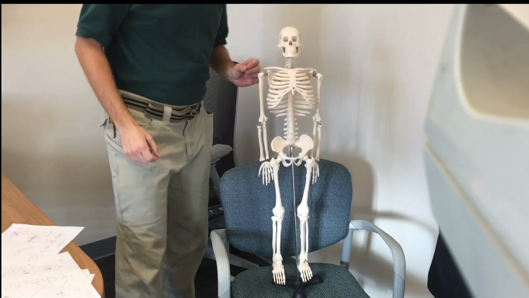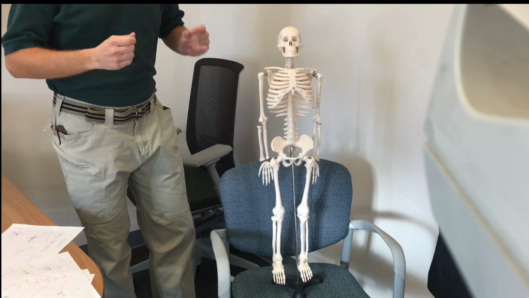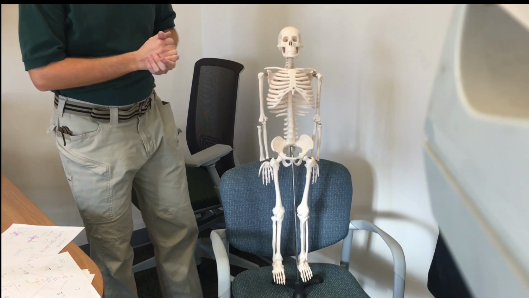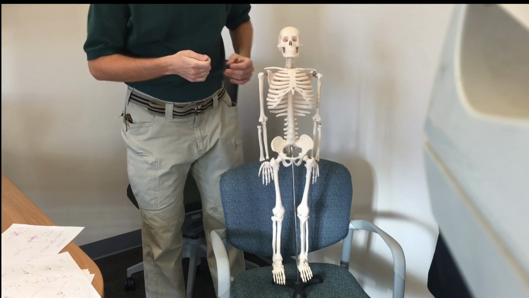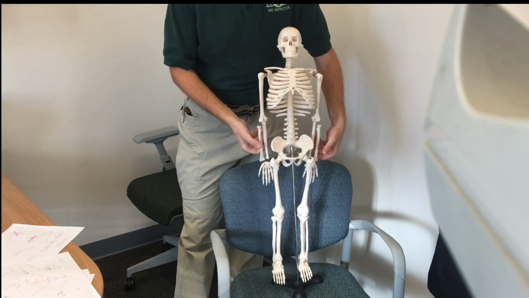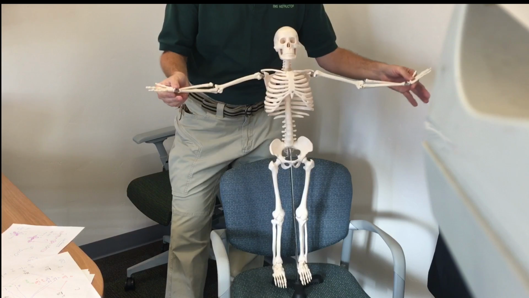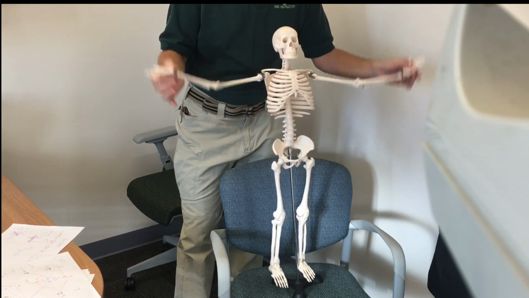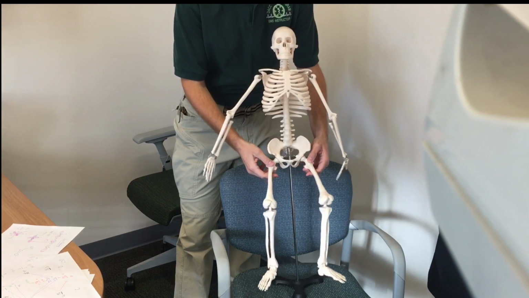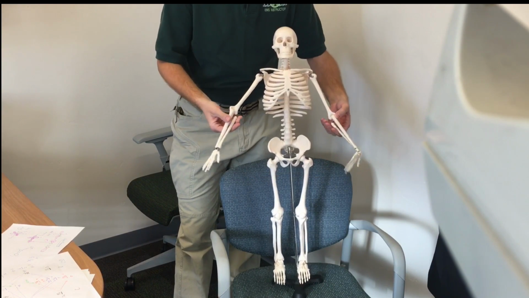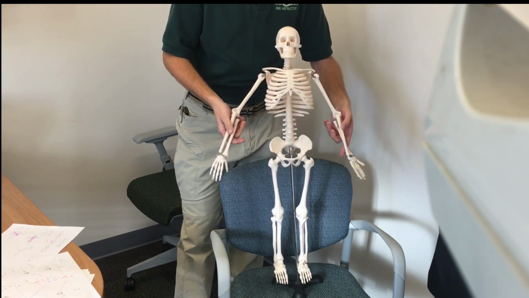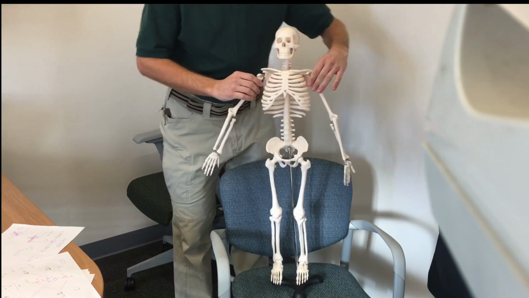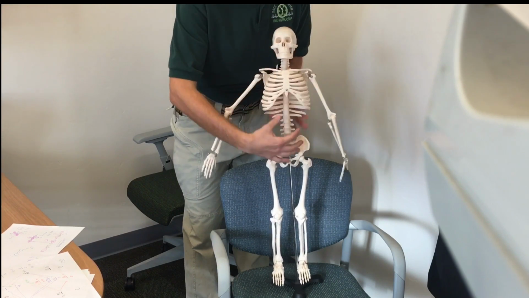Okay, so there are also some other terms that we need to be familiar with, okay? And these terms tend to be more focused on talking about the extremities. The extremities are, okay, the arms and the legs for the most part. These are anatomical features that come away from the core of the body.